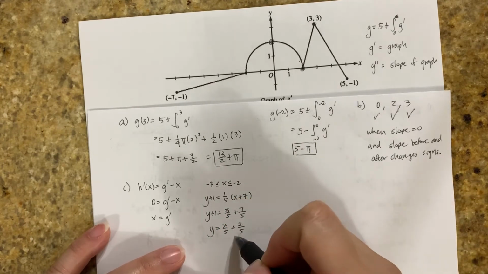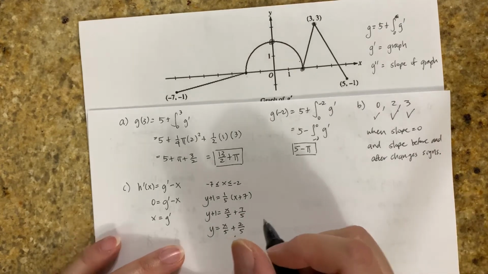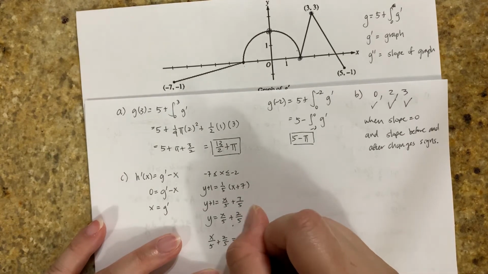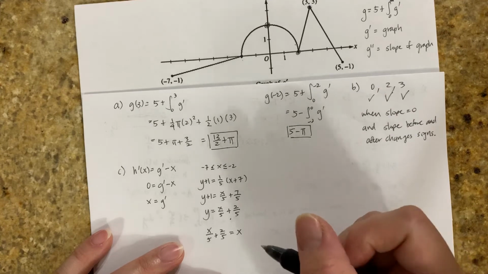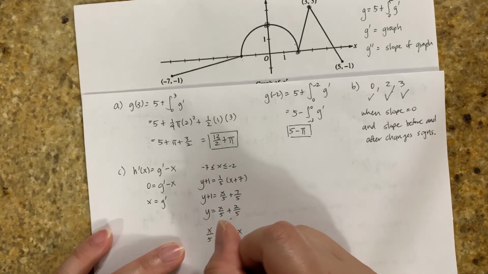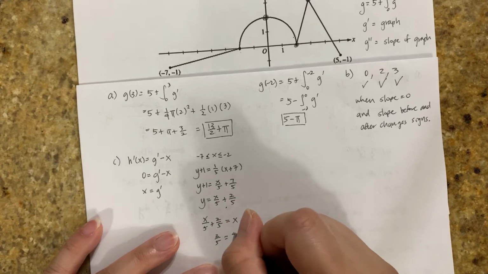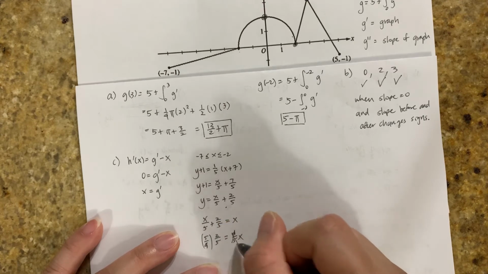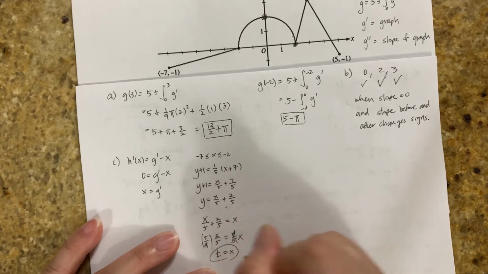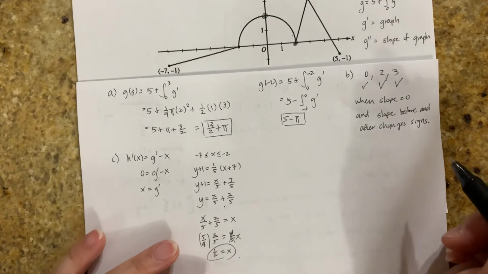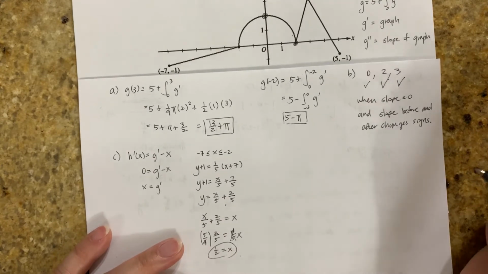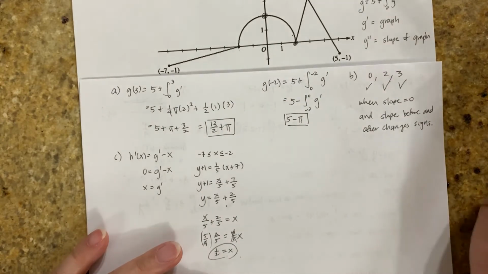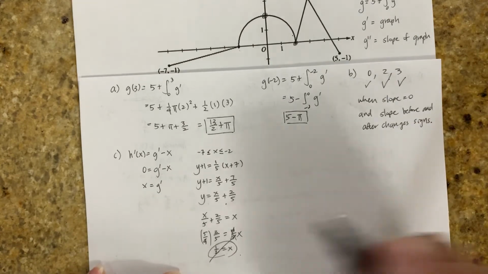Okay, so that's g prime. When is g prime equal to x? I take x over 5 plus 2 over 5, that's my g prime, set it equal to x, and we're trying to solve. Combine like terms, subtract 1/5 x, so 2/5 equals 4/5 x, multiplied by the reciprocal 5 over 4, so you get 1/2 equals x. But the problem is this x equals 1/2 is not in this interval, so I cannot have x equals 1/2 as part of my extrema. Sorry, that didn't work.